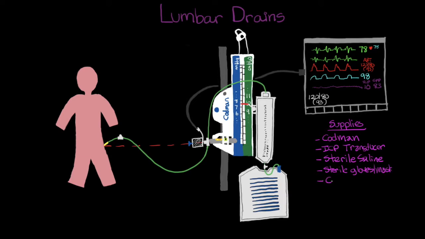You're going to need your pressure monitor cables. And this is going to be both for your art line as well as for your lumbar drain setup. You're also going to need a separate IV pole. And lastly, the laser level, which is going to come from the manager's office. If there's not a manager there that day, then we can also get the laser level from the 10th floor.